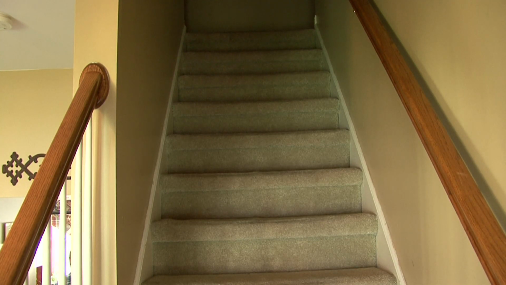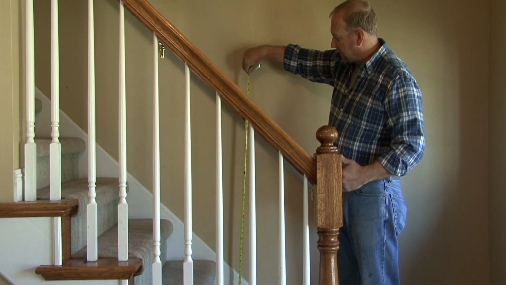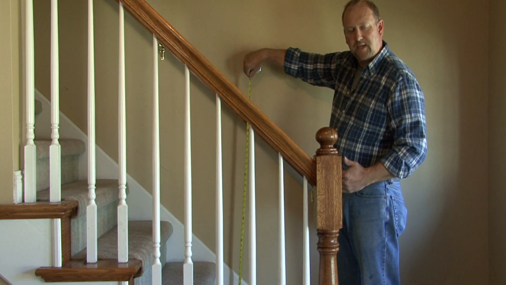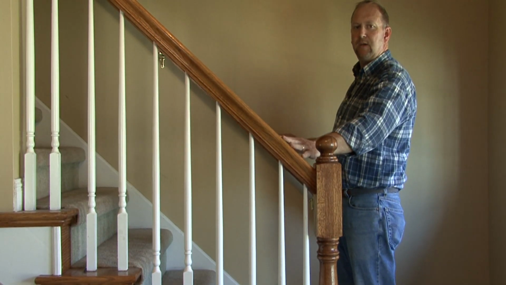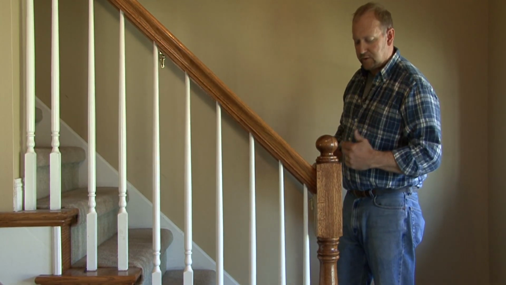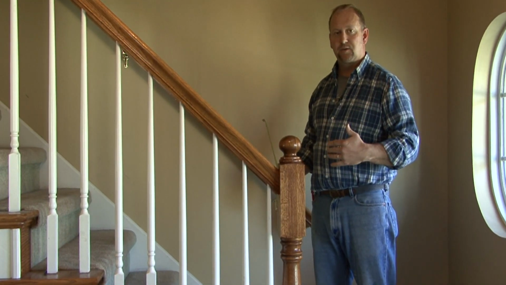Now, there are also standards that tell you how far the edge of the handrail has to be from the wall. It also covers the maximum height. Typically this height is anywhere from a minimum height of 31 inches, or down to 27 inches if you have two rails.